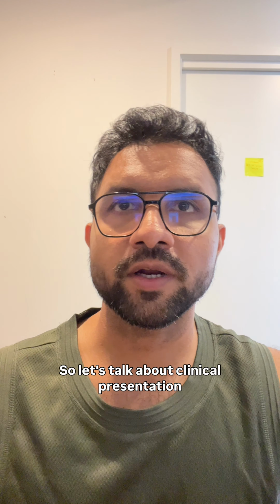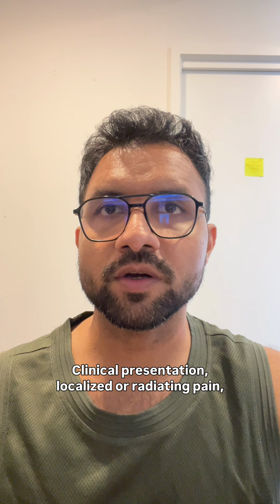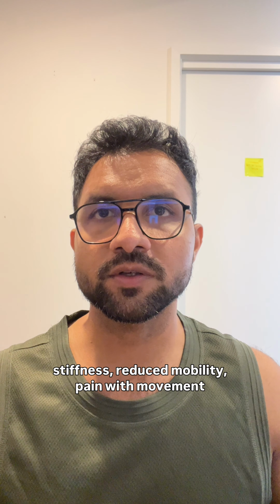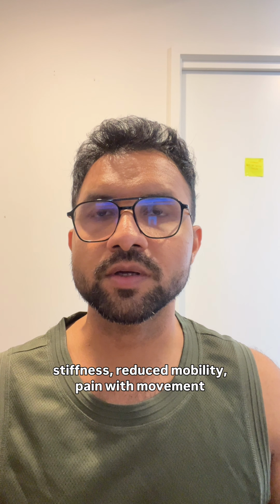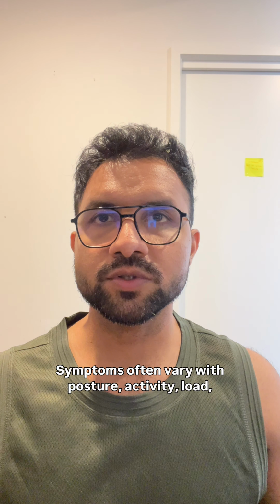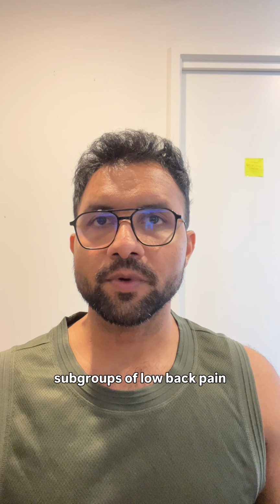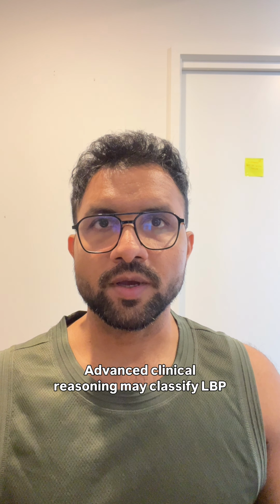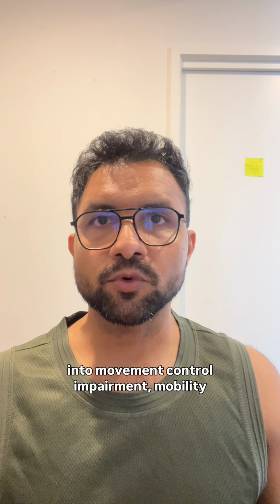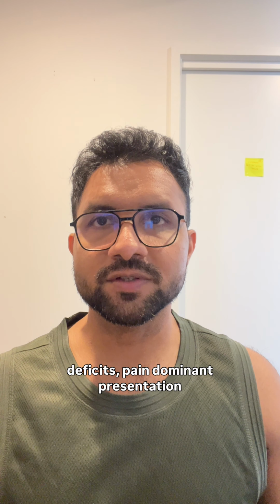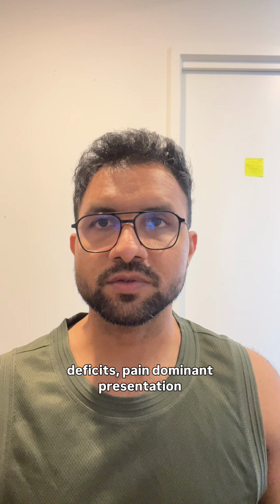So let's talk about clinical presentation. Clinical presentation: localized or radiating pain, stiffness, reduced mobility, pain with movement. Symptoms often vary with posture, activity, and load. Subgroups of low back pain. Advanced clinical reasoning may classify LBP into movement control impairment, mobility deficits, and pain dominant presentation.